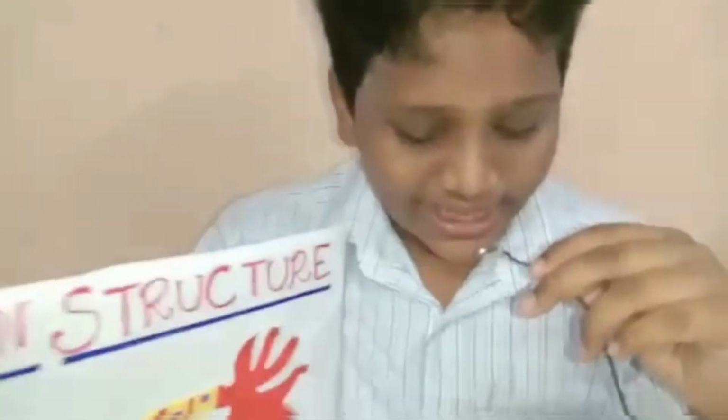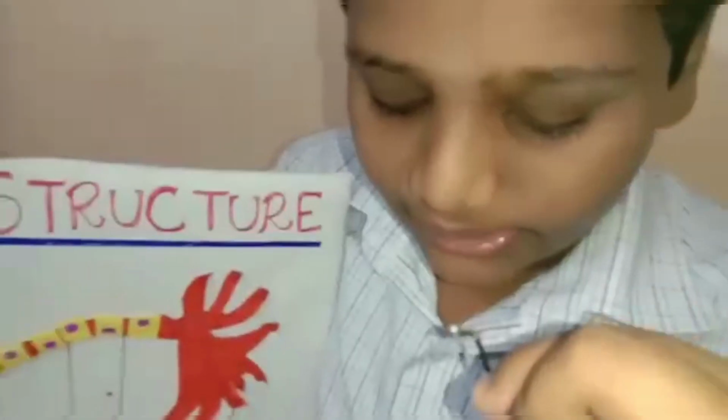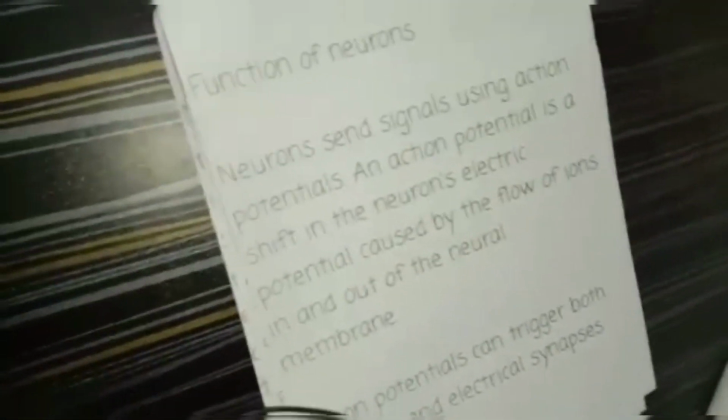Now we are going to see the functions of neurons. Neurons send signals using action potentials, and an action potential is a shift in the neuron's electric potential caused by the flow of ions in and out of the neural membrane. I hope you all understand about neuron structure.